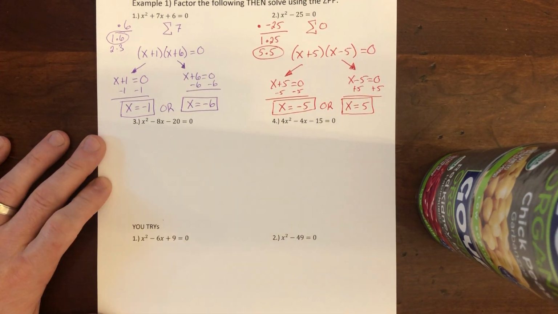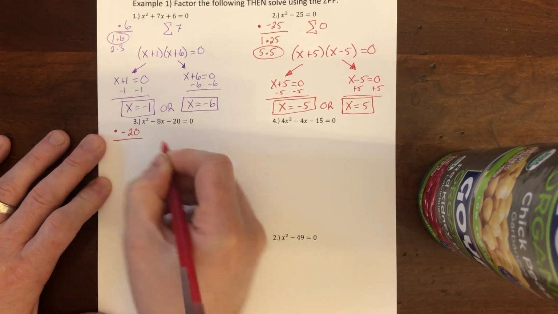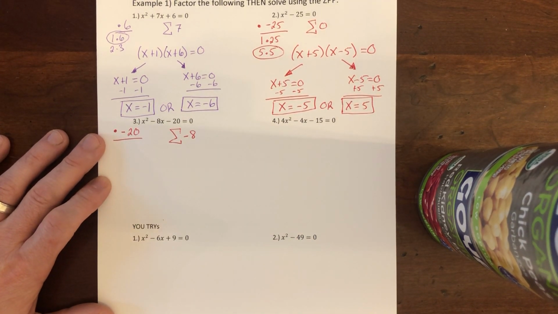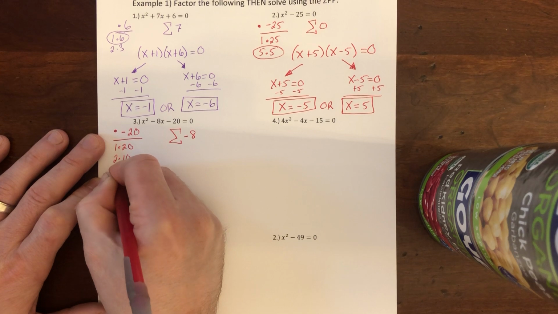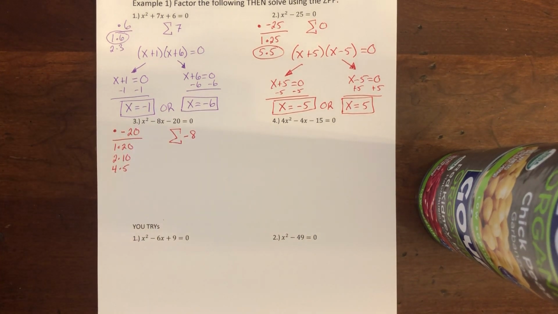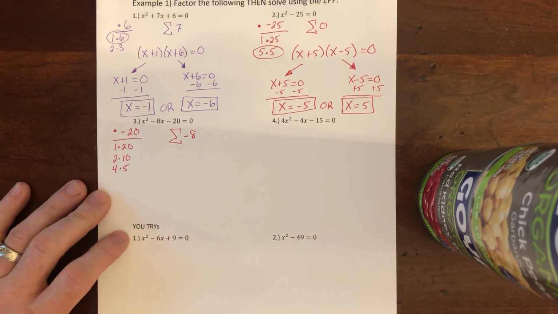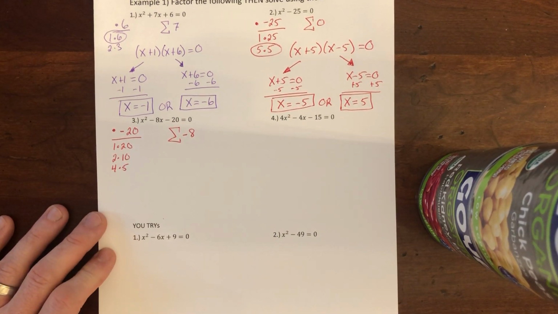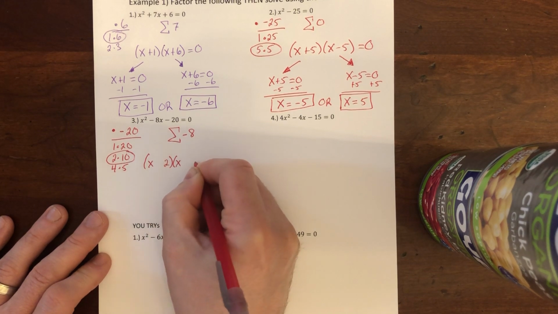All right, so when we look at number 3, we need two numbers to multiply to -20, but add to -8. I'm still going to go through and do my factors of 20. Now our C value is negative, so that tells us the signs are going to be different. So we're going to find the difference here of 8, or -8. When we look at it, 2 and 10 have a difference of 8. So we'll put 2 here and 10 here.